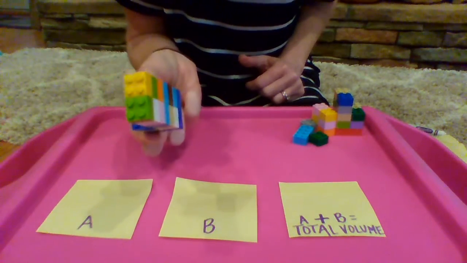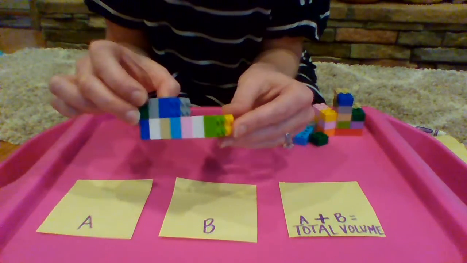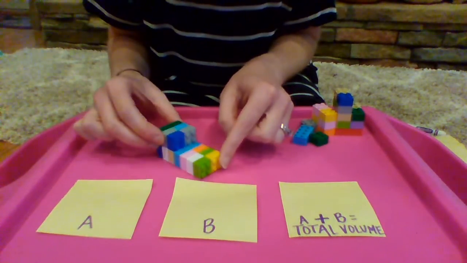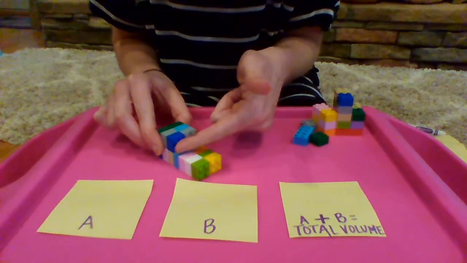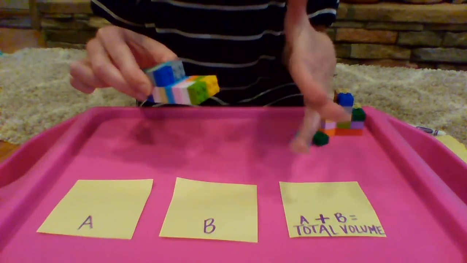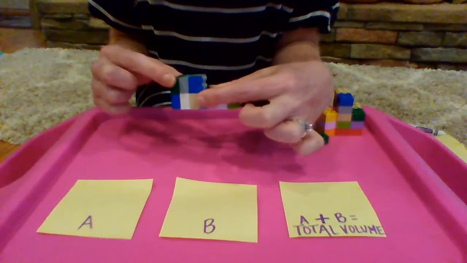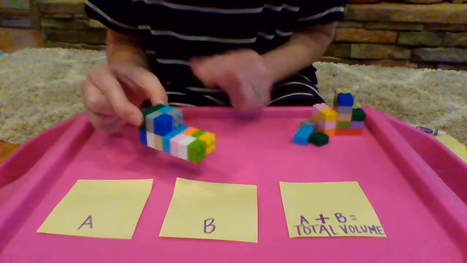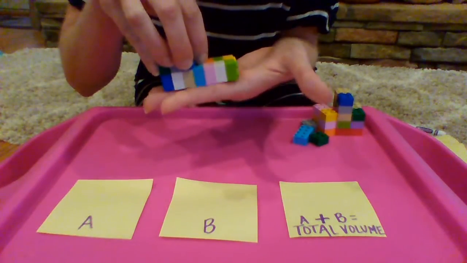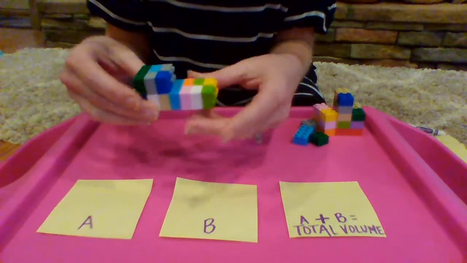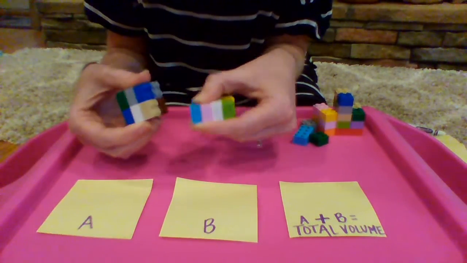I have this figure, and if I look at this, it's kind of like an L. You've seen lots of these in our practice. I could slice here and cut off this portion and have a rectangular prism, and then I would still have this portion left. Or I could slice it here and take off this top portion. I would have the bottom left and the top portion. I'm going to make my break or my cut here.